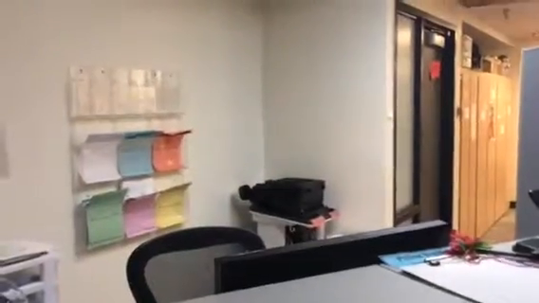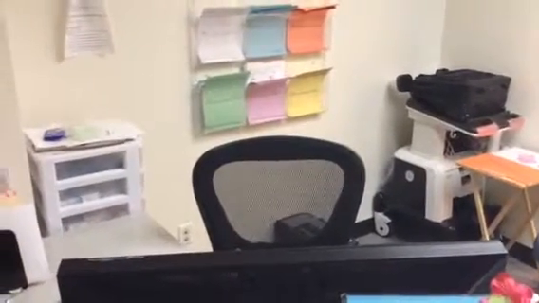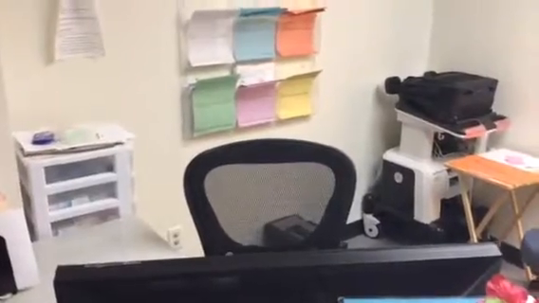So right here, this is where our patients are going to check in. This is the initial entrance to the clinic. You can see we've got our patient sign in and our patient registration there. Normally this seat will be occupied by our work study student who will help with all of our check-in processes.